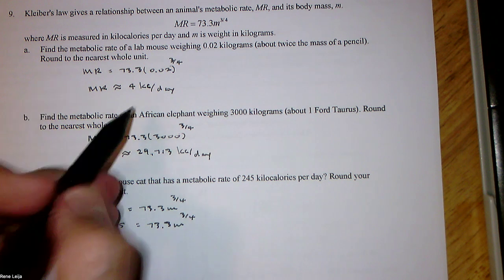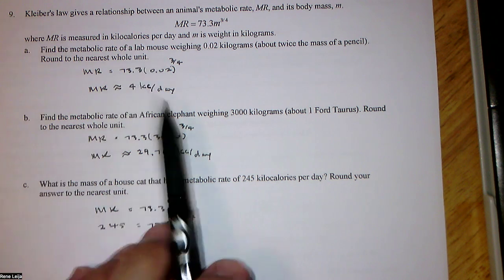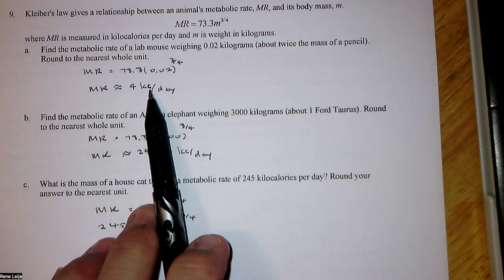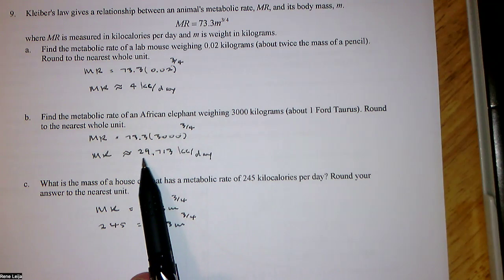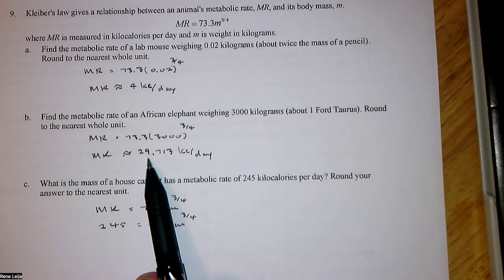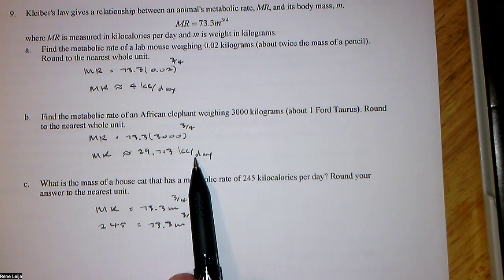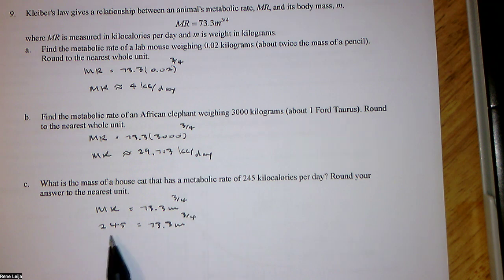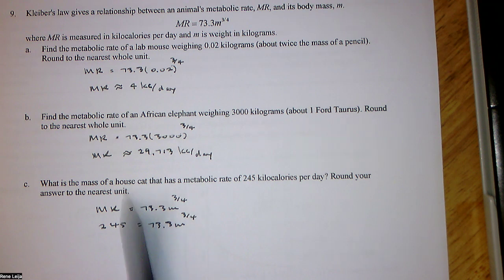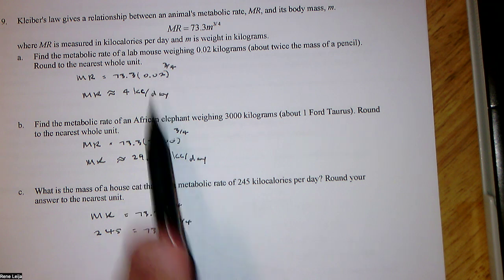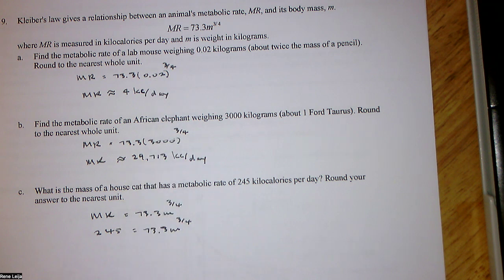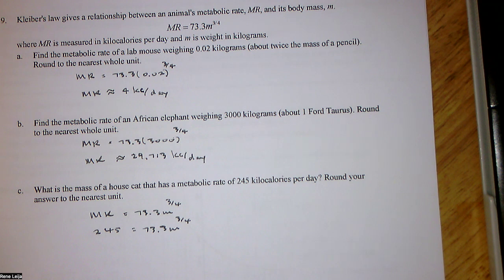Now look, the lab mouse had 4 kilocalories a day. That African elephant had a metabolic rate of 29,000 kilocalories per day. And they're telling us that the metabolic rate of this house cat is 245. So you're in between here, which means that your mass better be in between 0.02 and 3,000.